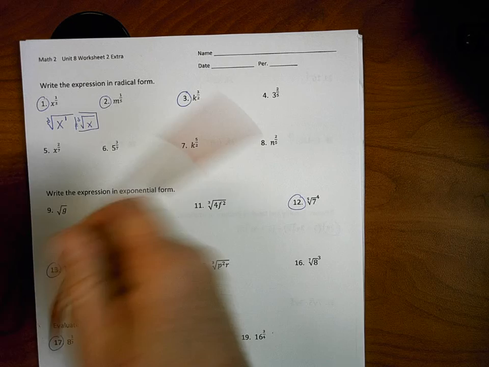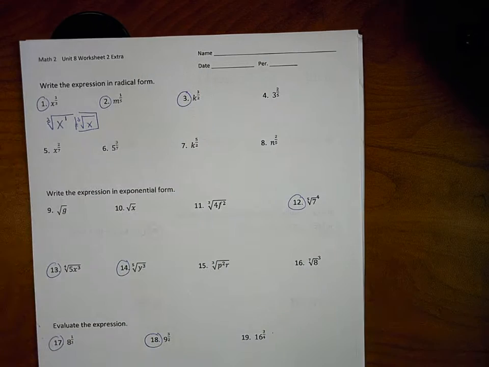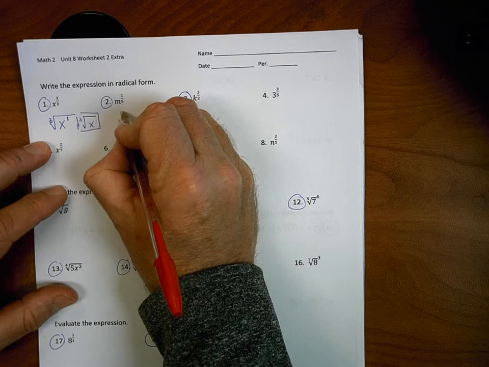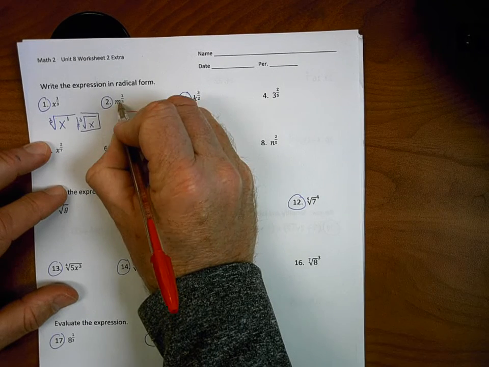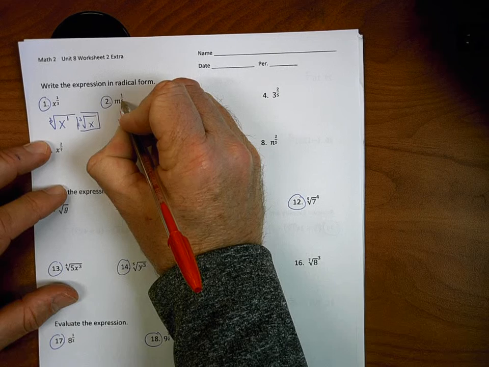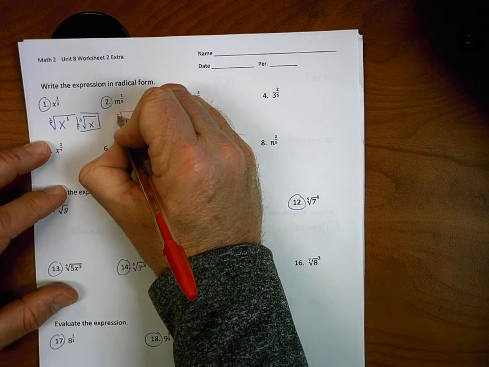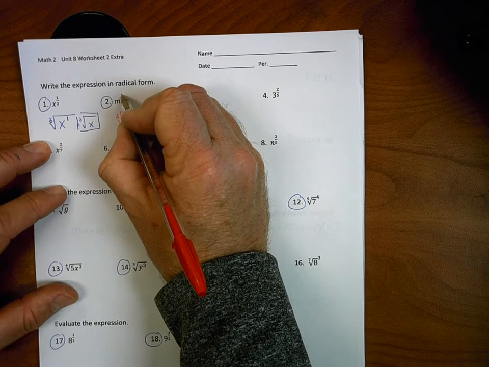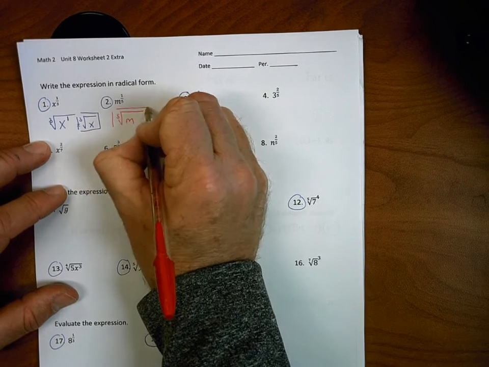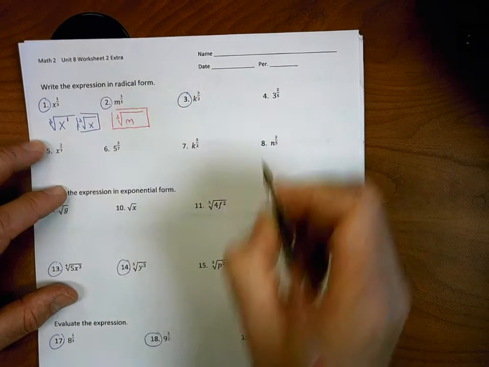Number 2, same idea. To put m to the 1/5 into radical form, we put the radical, we take the base m, we're going to put that in the radicand spot. We're going to take the denominator, make that the index, and then we're going to take the numerator of the exponent, 1, and we're going to put it right there. And once again, you don't have to ever write an exponent of 1.